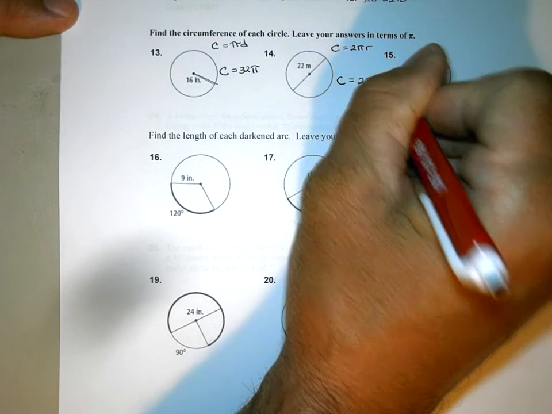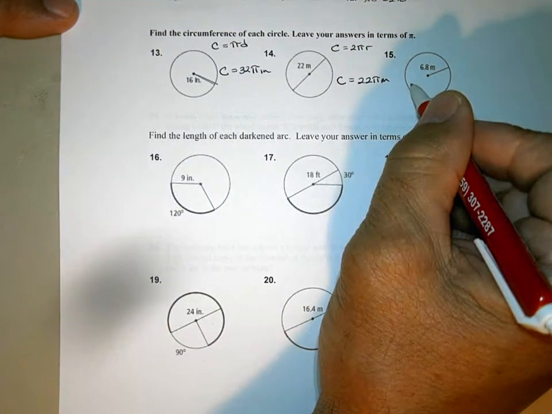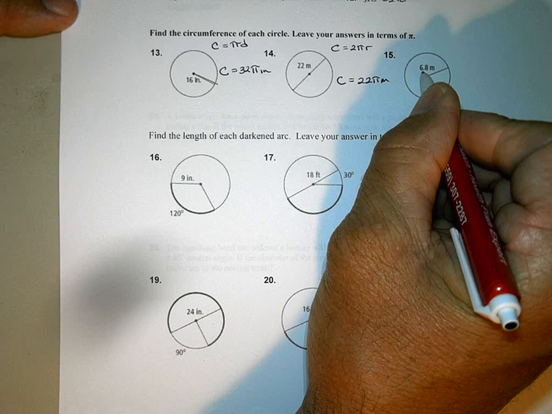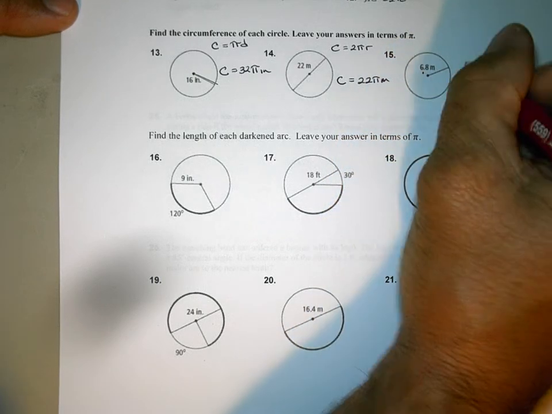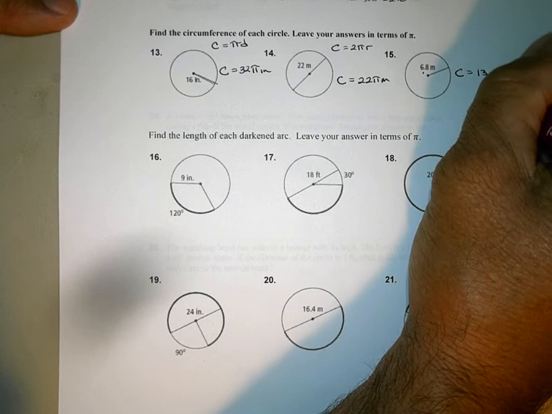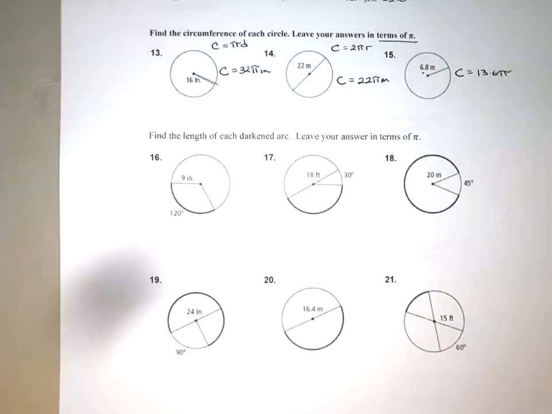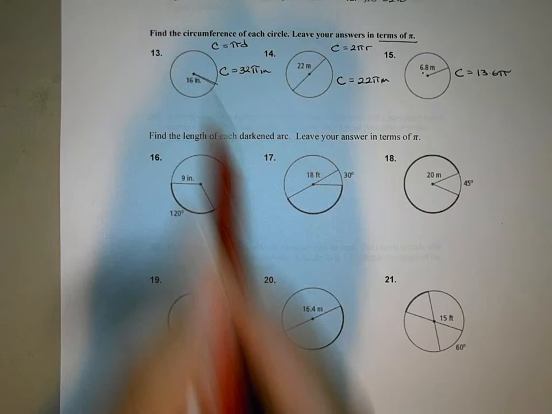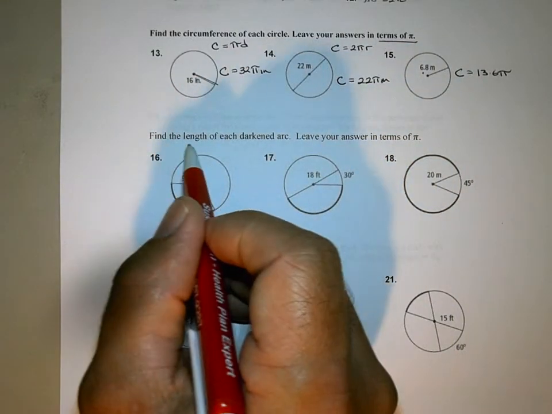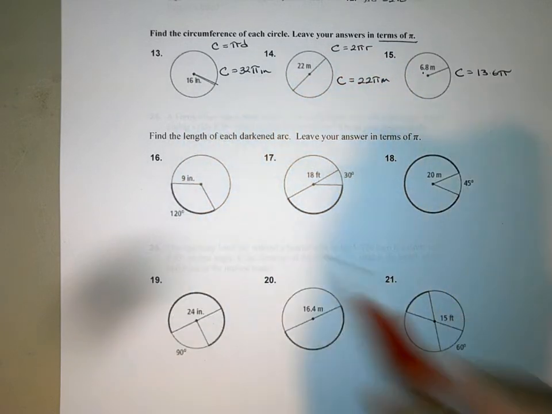And that's meters, and this is inches. And we have to double this, 6.8 is 13.6, so our circumference is 13.6 pi. And it said leave it in terms of pi. Okay, we found the circumference first because now we're going to find the length of each darkened arc. We find the length, that's a distance.